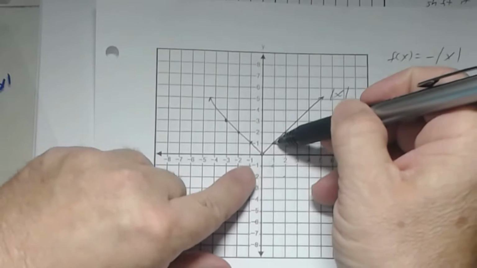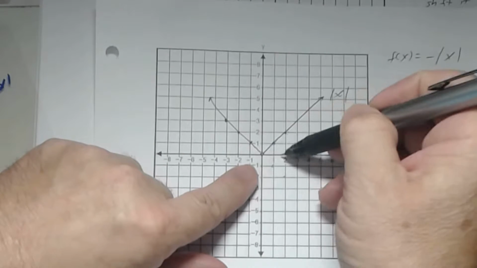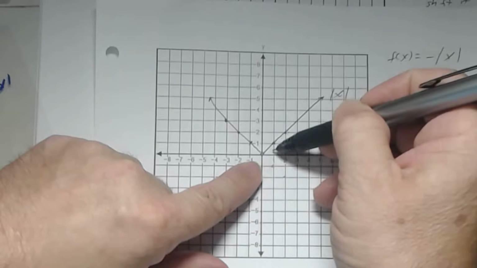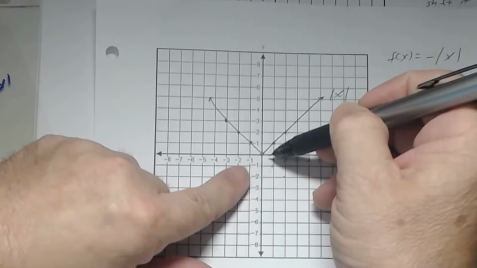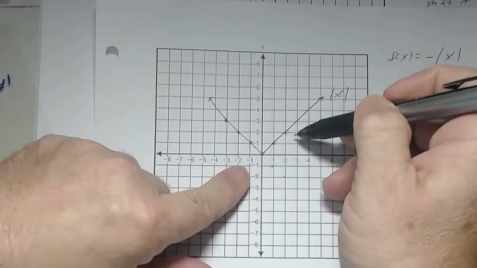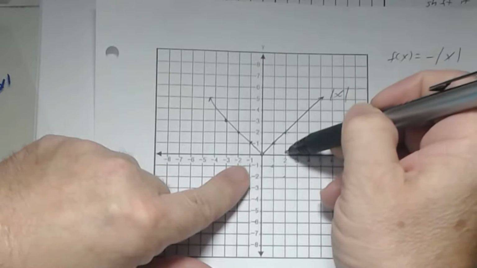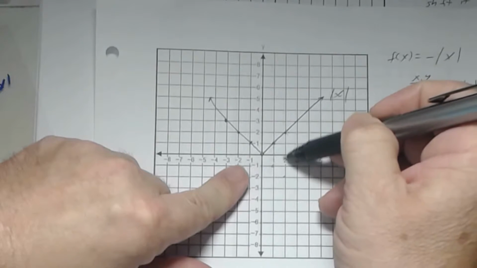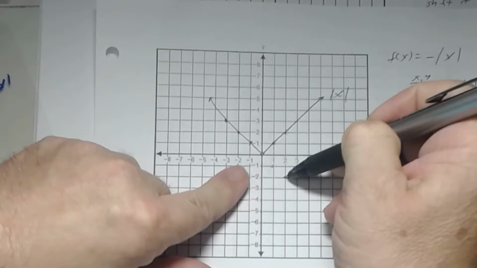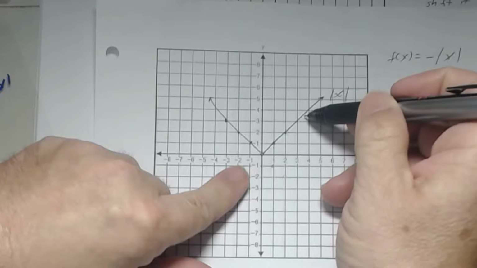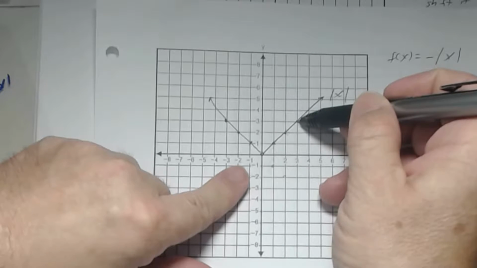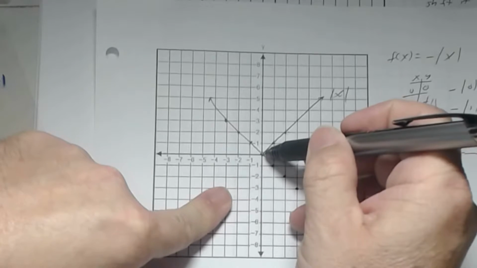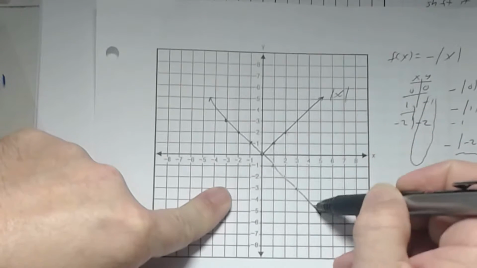So notice this. See this point that's above the x-axis? You all agree it's 1 unit above? When I reflect it, it's 1 unit where? Below. This point here is 2 units above the x-axis. When reflected, it's how many units below? 2. Okay, so same distance. So this point here, which is 3 units above, is now 3 units below. So you get this part of the graph.